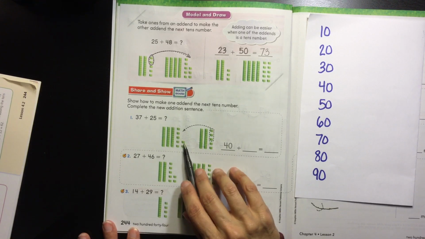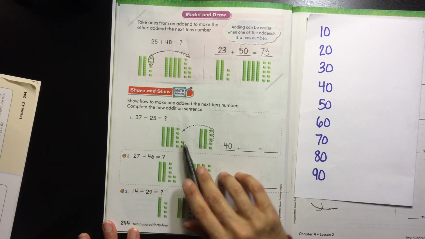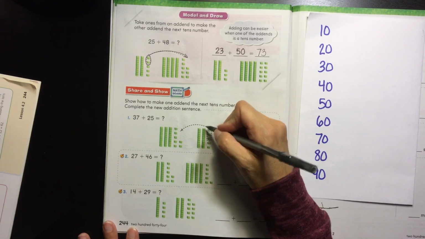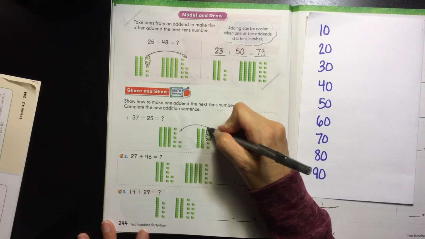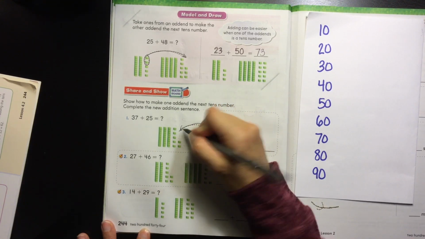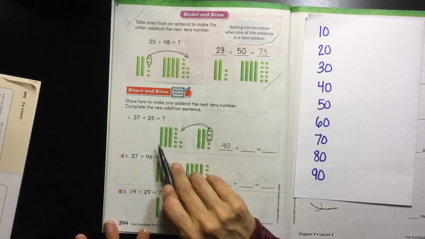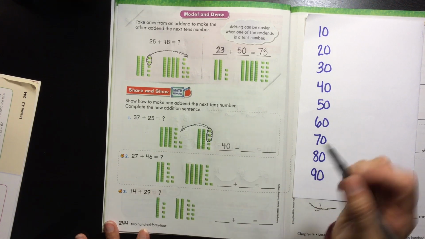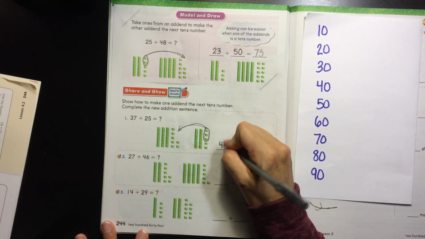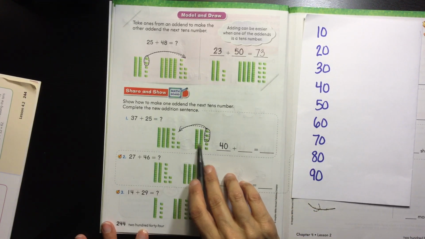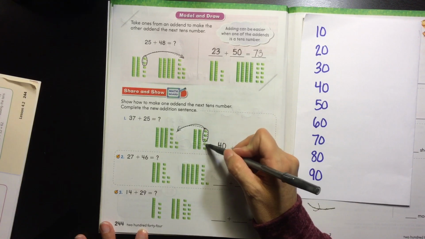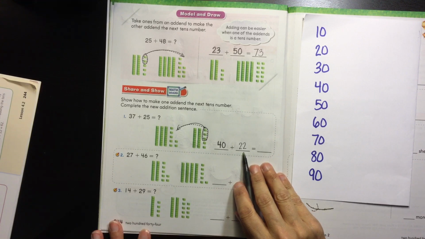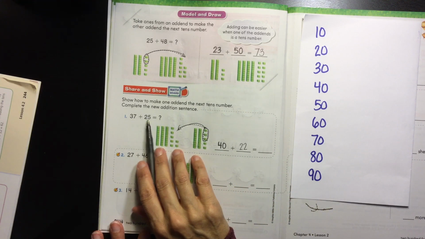So there's 37 plus 25. And if you look, if we move 3 1s over here, then this will be another 10. So we're going to take the 3 1s from the 25. And so now we have 1, 2, 3, 4 10s. We now have 40 over here. And we are adding 40 to now not 25, but 22. So it's easier to add 40 plus 22 than it is to add 37 plus 25, but it's still all the same value.